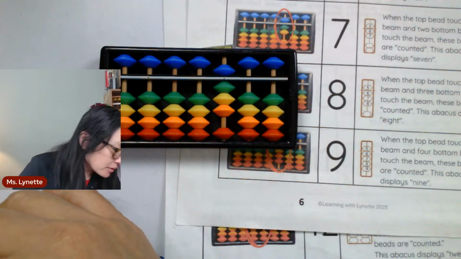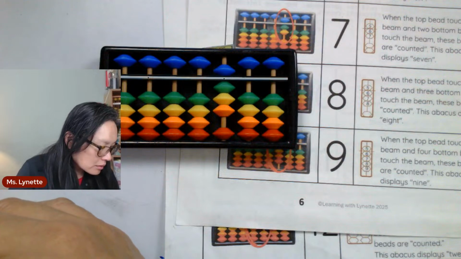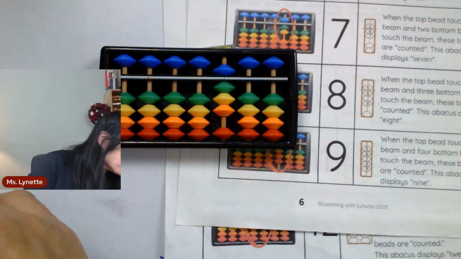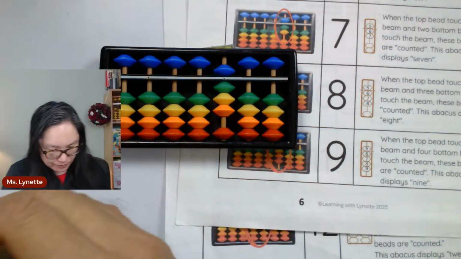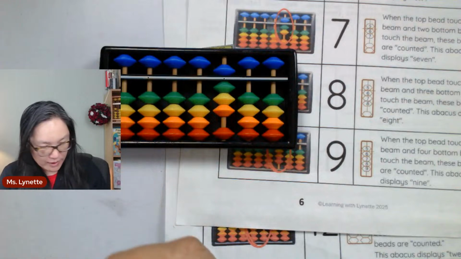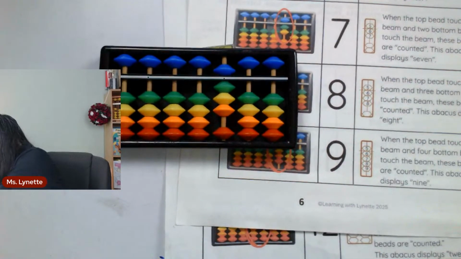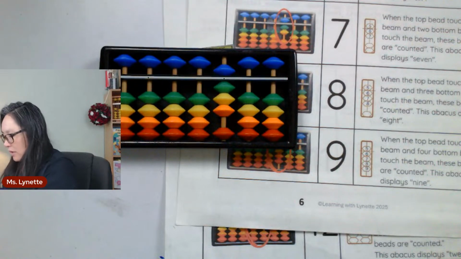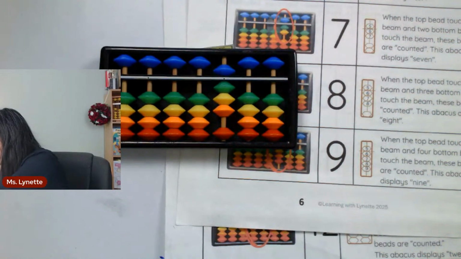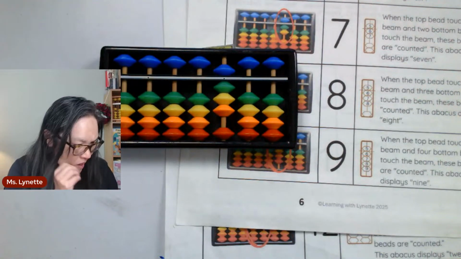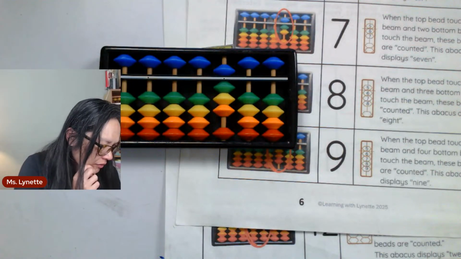and I don't know what happened to it. Hmm. Oh, I think I put it here. Did I put it here? My place values, my little holders. Uh-oh. Well, this is a little awkward. Huh, that's so interesting. I usually put it right here.